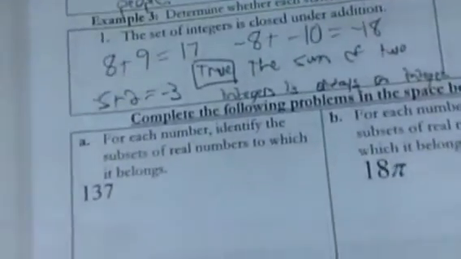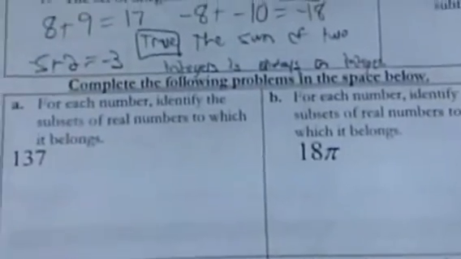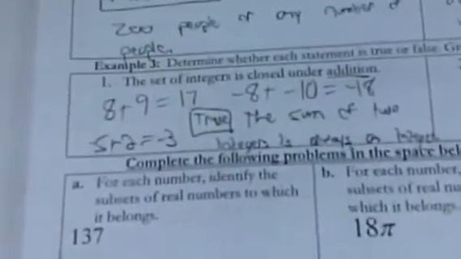because the sum of 2 integers is always an integer. So that's how you know that it is closed. Remember, it's closed if anytime you add, because it talks about addition here, anytime you add 2 integers, you get an integer. That's how you know that it is closed.